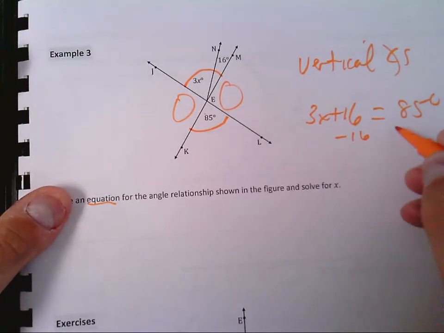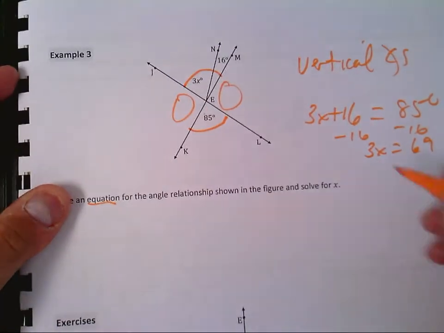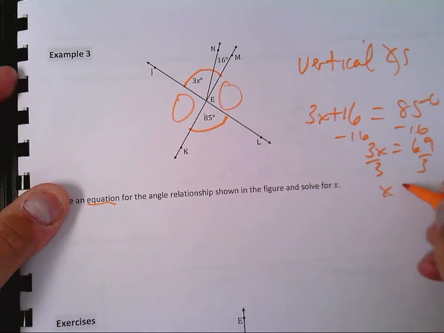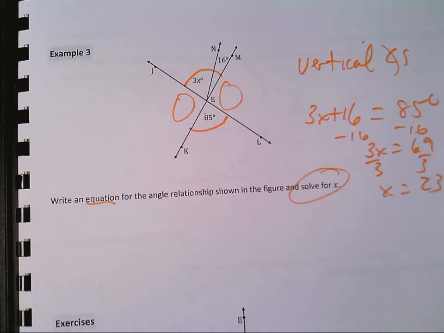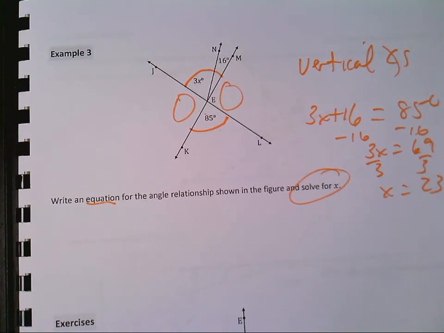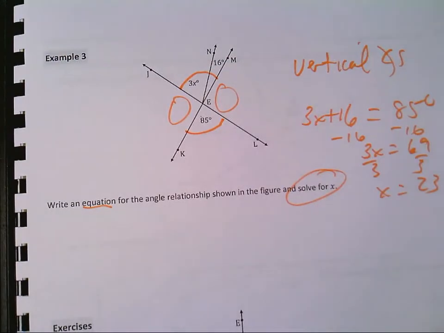Then from here, you subtract 16, you get 3x equals 69, divide by 3, and you get x equals 23. They wanted you just to solve for x, so in this particular case, you would be done. But now some of you may not see that vertical angles relationship. When that happens, I remember these types of problems when I was growing up, and I would say, find all the angles. If you find them all, you're going to figure out what you're looking for.